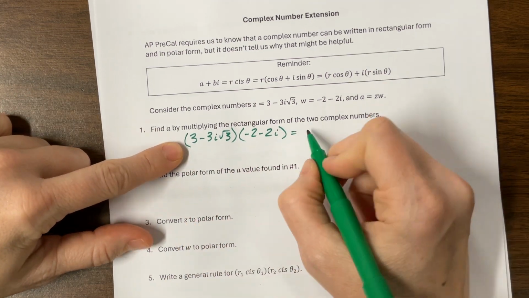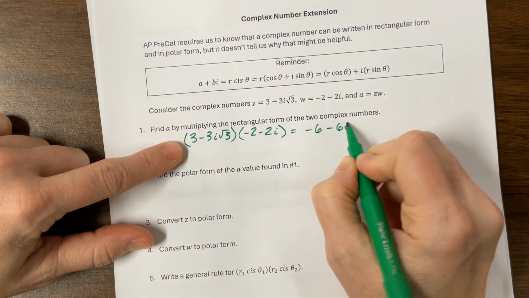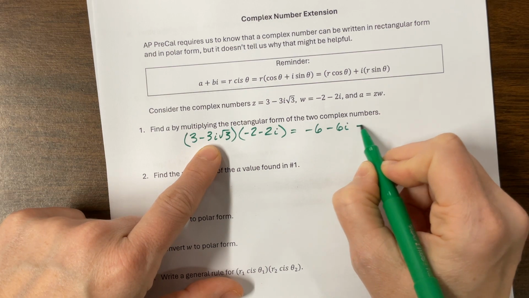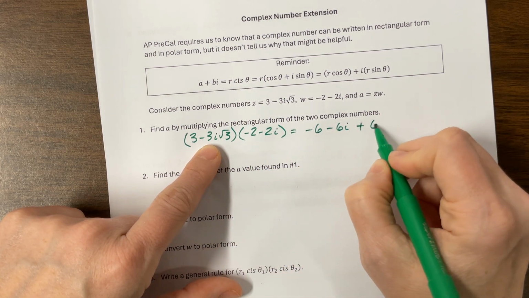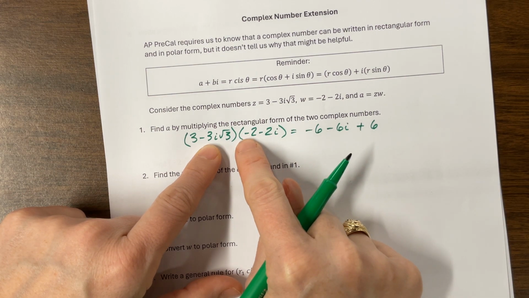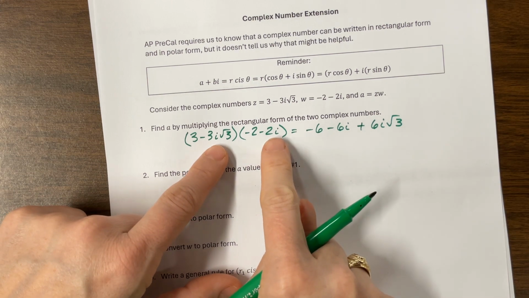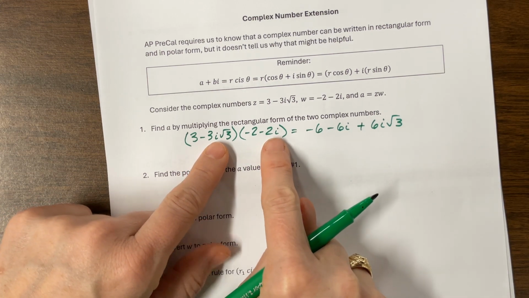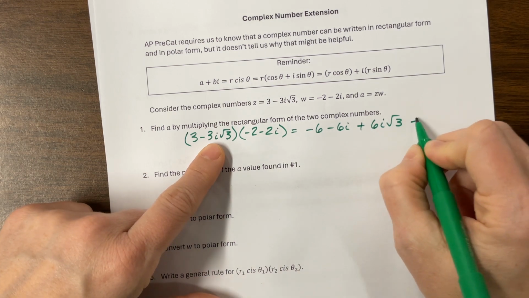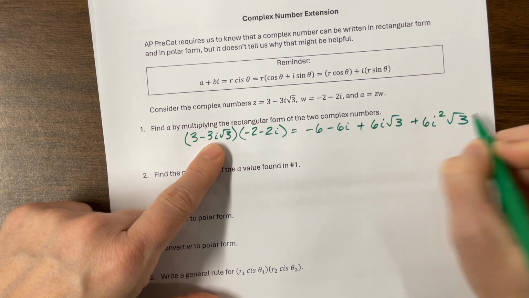Okay, so 3 times negative 2 is negative 6. 3 times negative 2i is negative 6i. Then I have, what is this? A positive 6i root 3. Okay. Oh, this is going to be annoying, y'all. So I may not have written a good worksheet. Anyway, this becomes a positive 6i squared root 3.